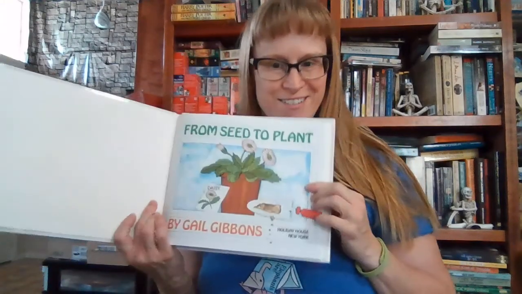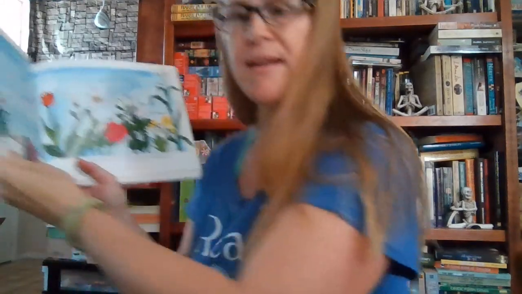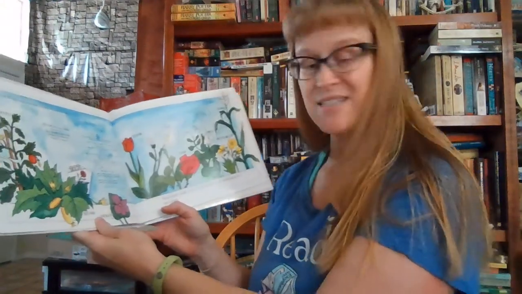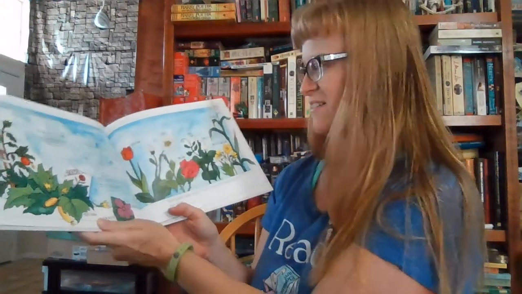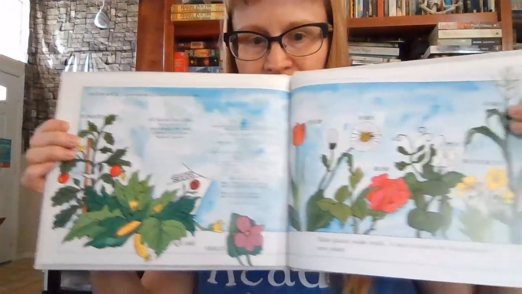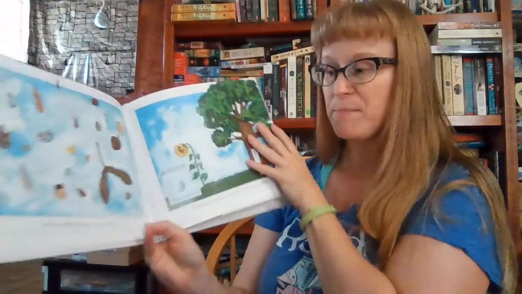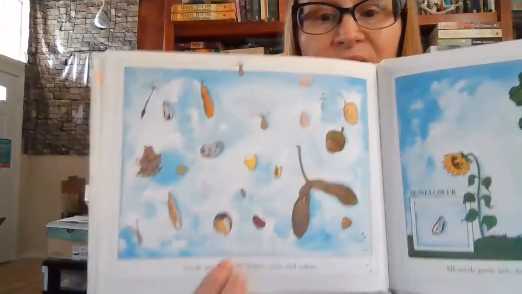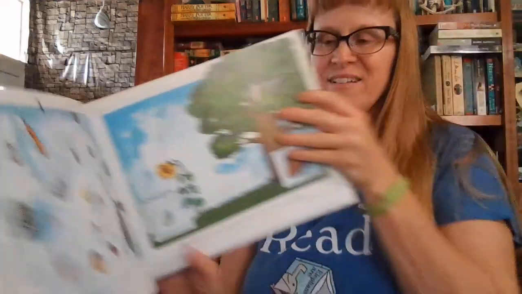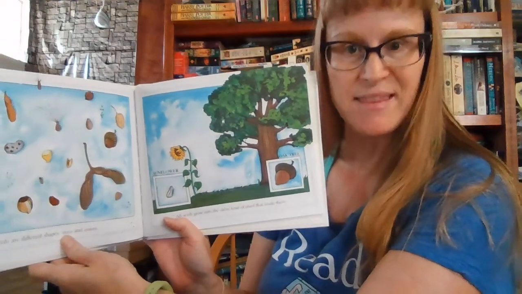Here's our title page. Most plants make seeds. A seed contains the beginning of a new plant. I'm going to get you a good shot of all these pretty pictures here. Seeds are different shapes, sizes, and colors. All seeds grow into the same kind of plant that made them.